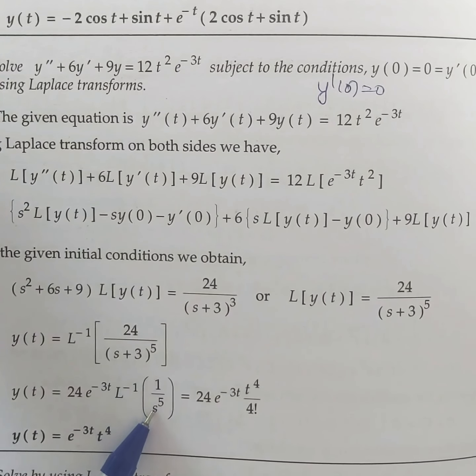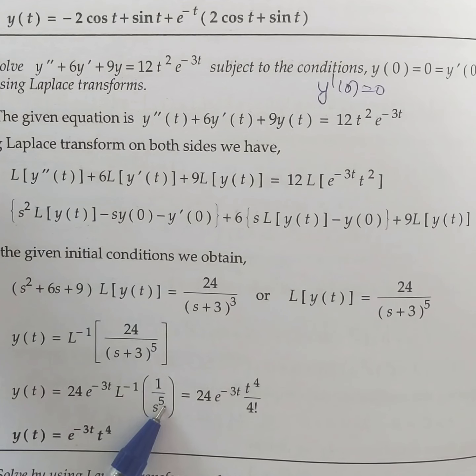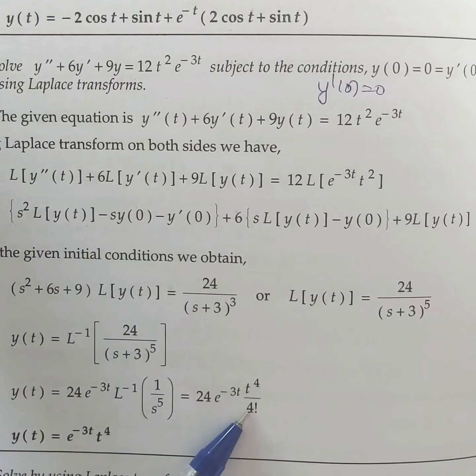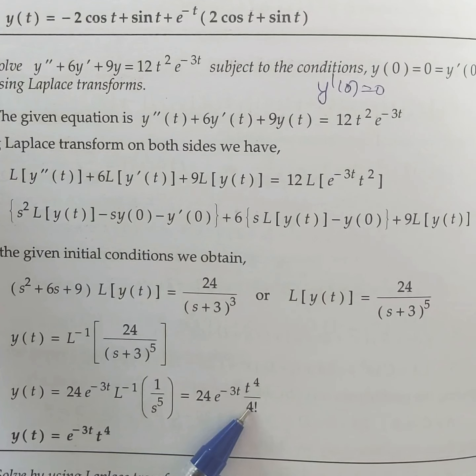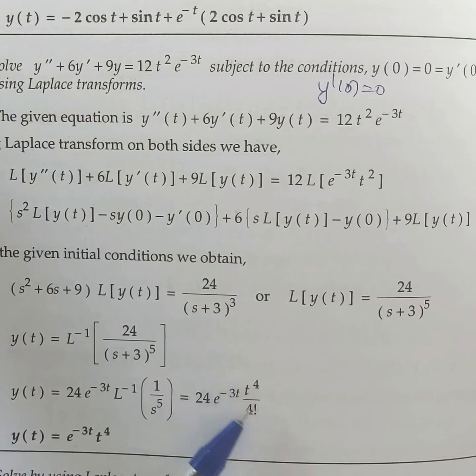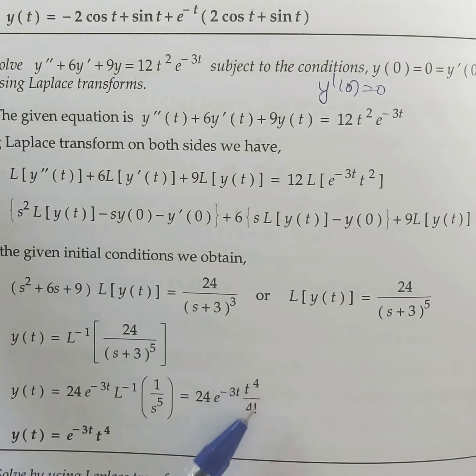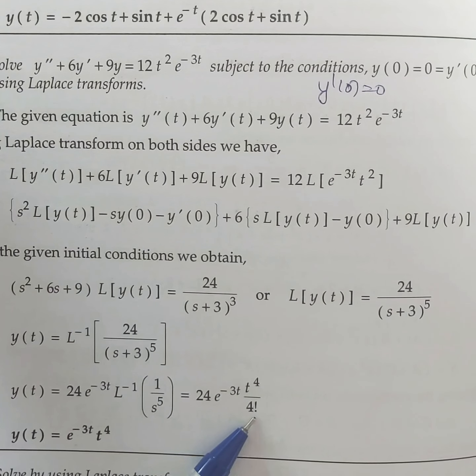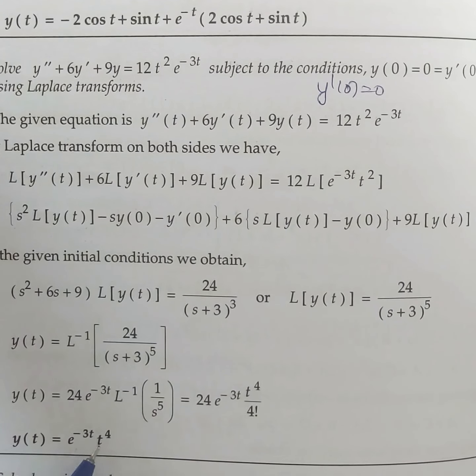And what is the Laplace inverse of 1 by s power 5? This is nothing but t power 4 by 4 factorial. Same formula we are using, that is, Laplace of t power n is n factorial by s power n plus 1. Since the factorial value won't be there in the numerator, we are dividing it. You can just go through the Laplace inverse formulas. So we got this answer.